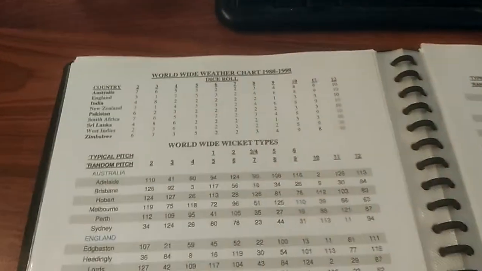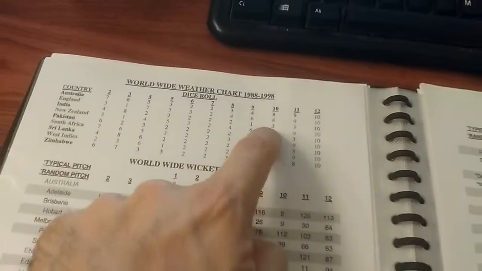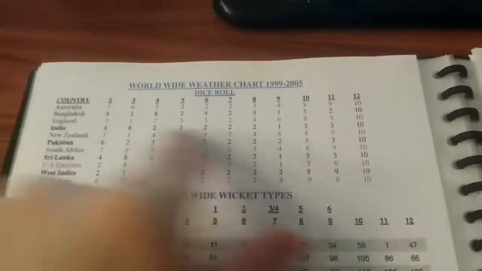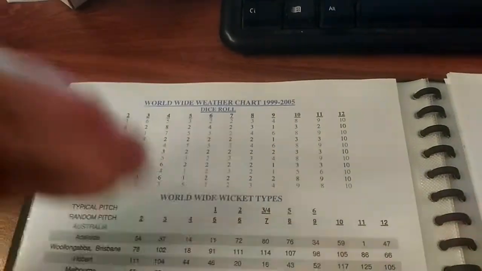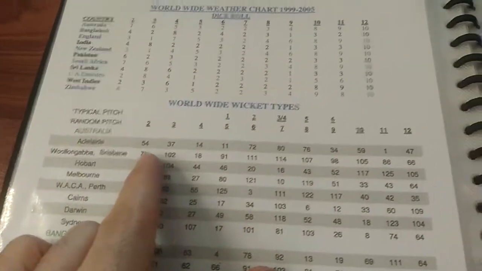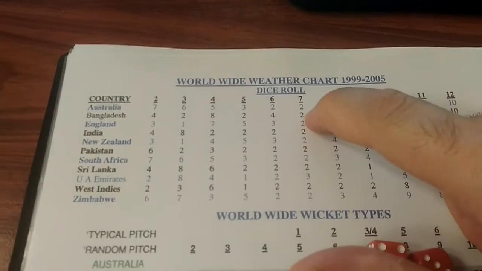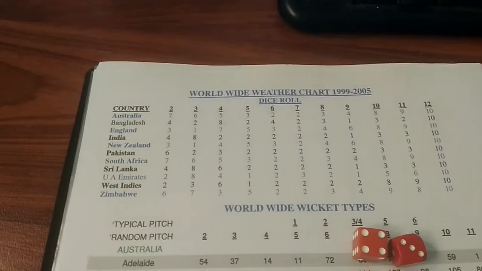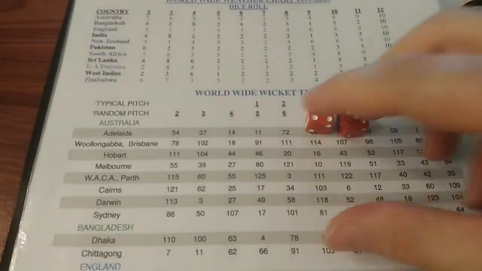Now, I briefly showed you the worldwide weather charts. We had 1988 to 1998, and this one was 1999 to 2005. Okay, now the weather obviously needs to be rolled, and for each country you've got 2 to 12 for the weather. But this time it's not cross-reference, you just get the weather. Now let's look at the pitch type. Okay, so we talked about Adelaide before in the last video. So why don't we roll, first of all, for the weather. And we've got a 7 for Australia as a 2, which I believe is hot and sunny. Or it's quite a sunny type weather, which is good.